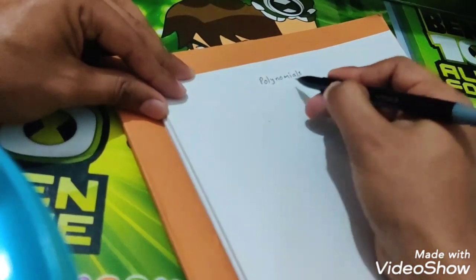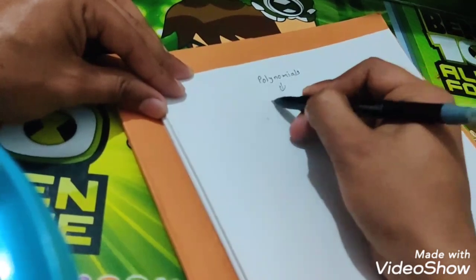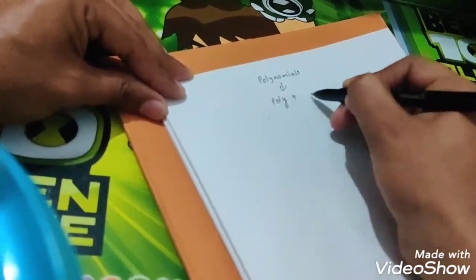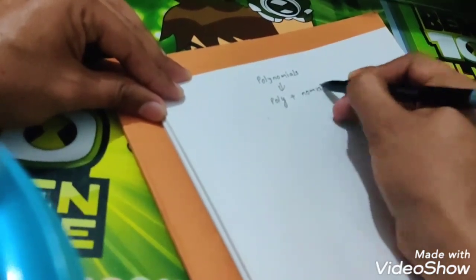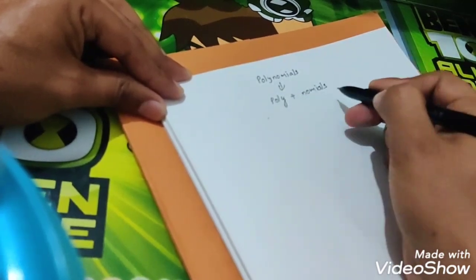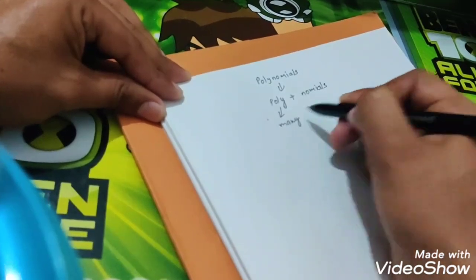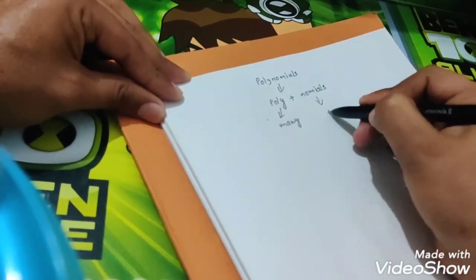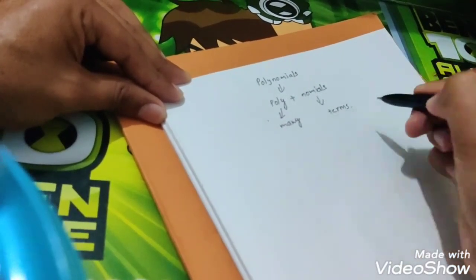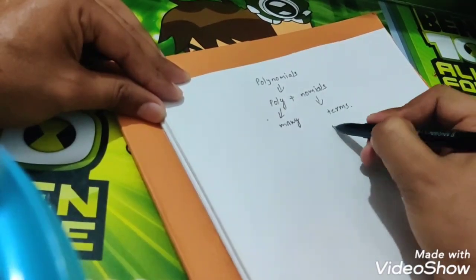Now, polynomial is a combination of poly plus nomial. Here poly means many, nomial means terms. Now, what is a term?